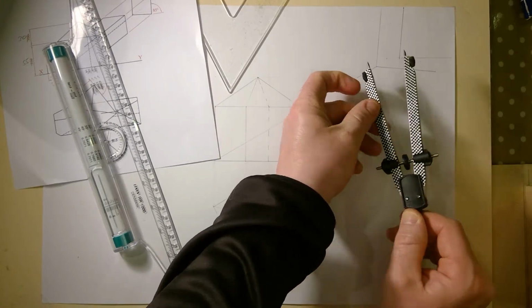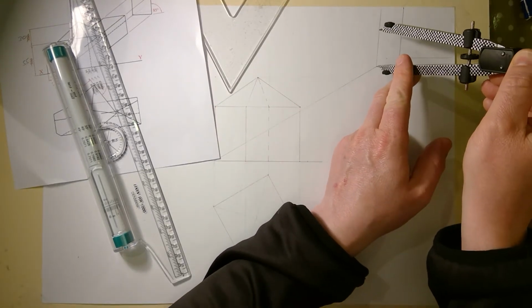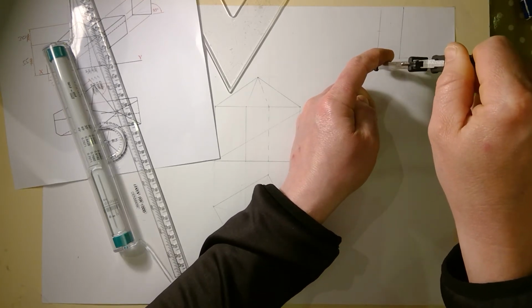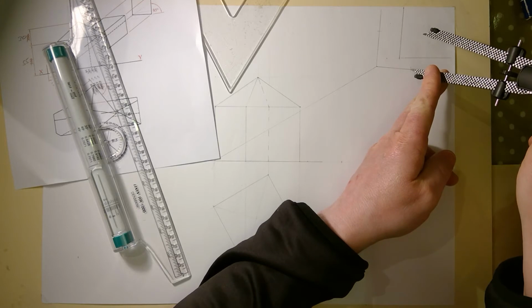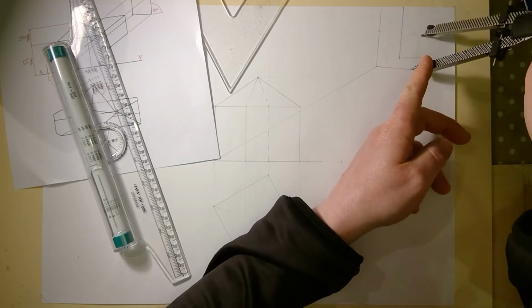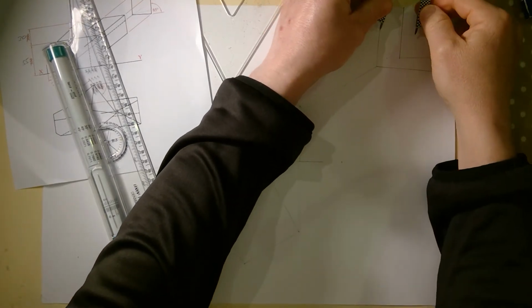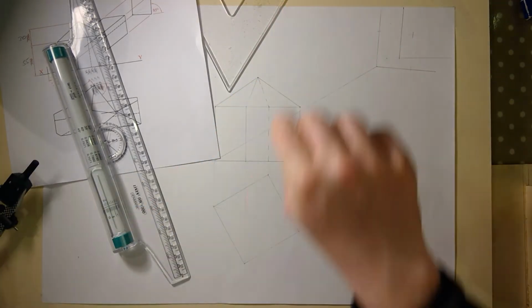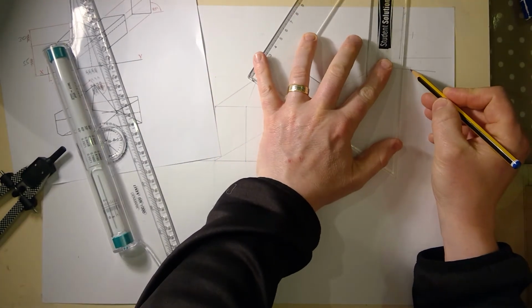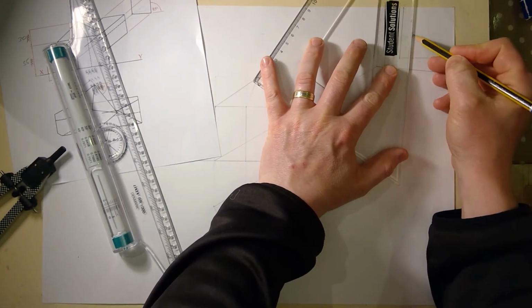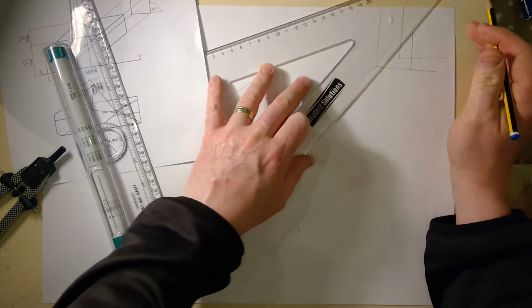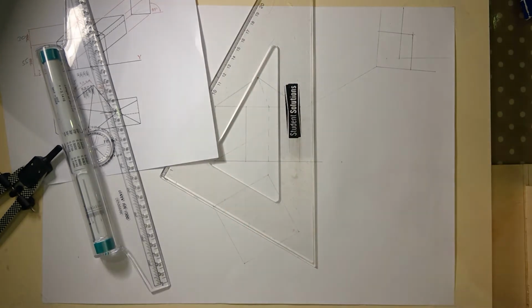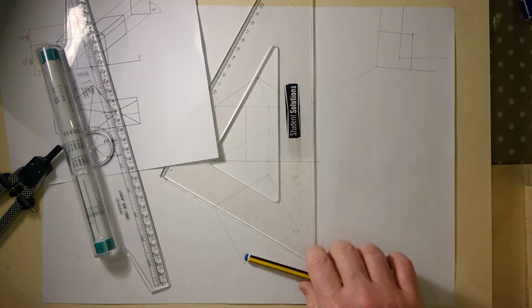I'm going to draw in my cube now up here, or my square. Finish that off. That's an end view now of that square there in position.